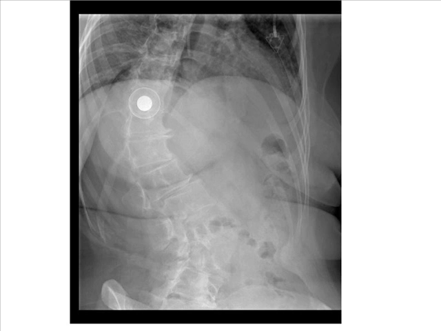Collimation improves radiographic contrast. Shield gonads. Suspend respiration on inspiration for above the diaphragm and expiration for below the diaphragm.